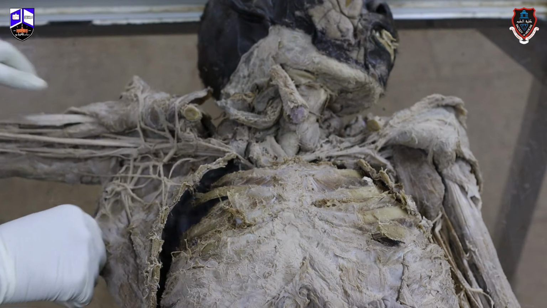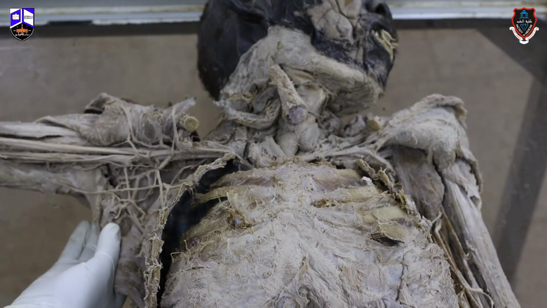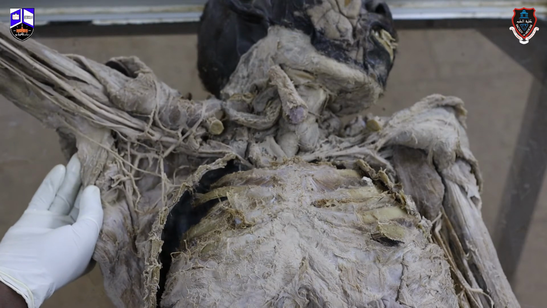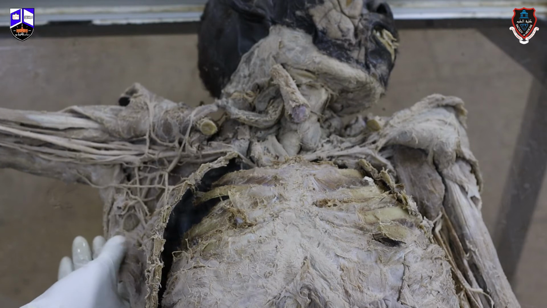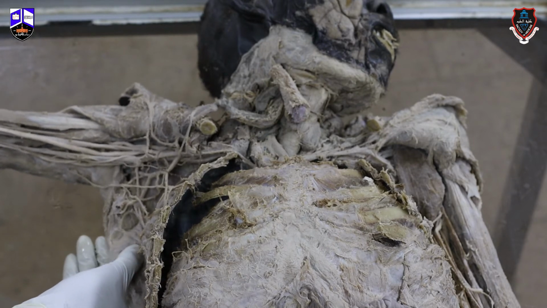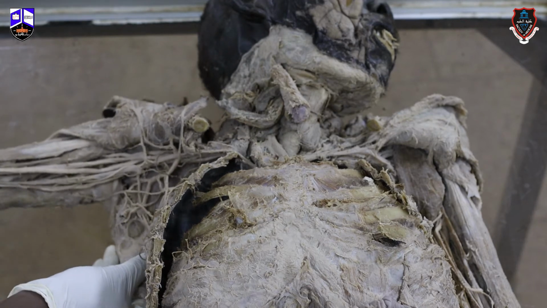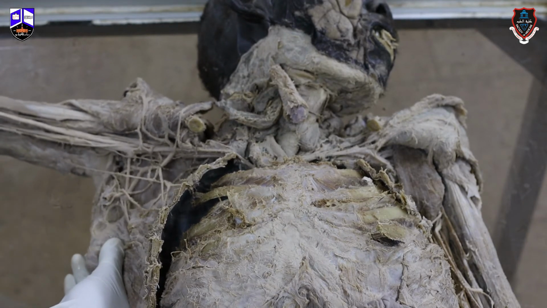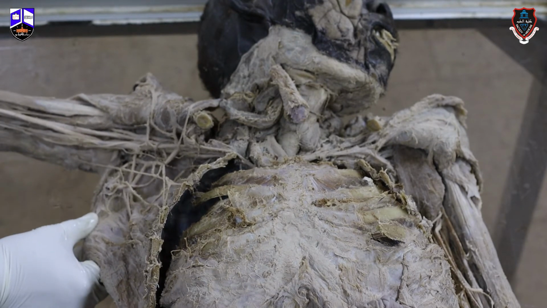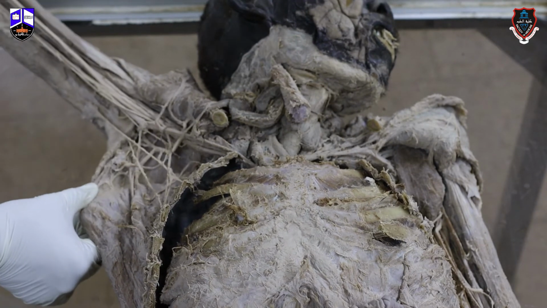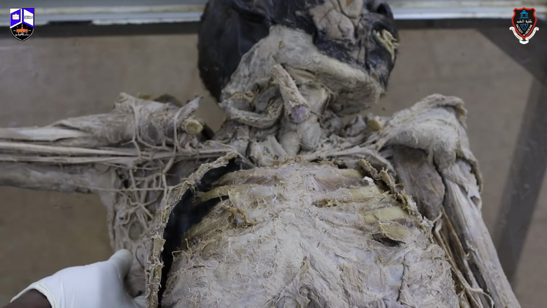The action of this muscle is to move the scapula forward around the thoracic wall and to act when you are elevating your arm above 90 degrees. So, by tilting the scapula, you can elevate your arm above 90 degrees.